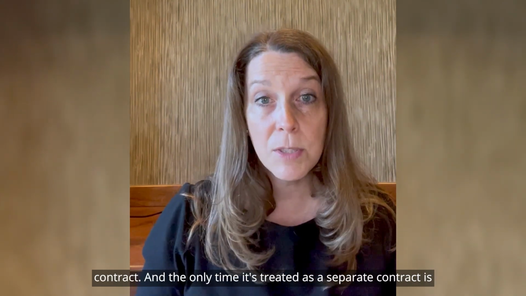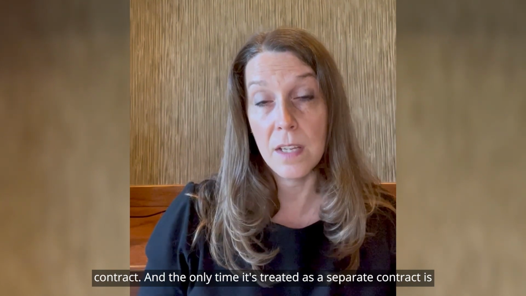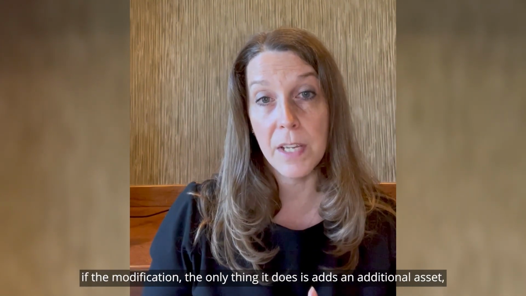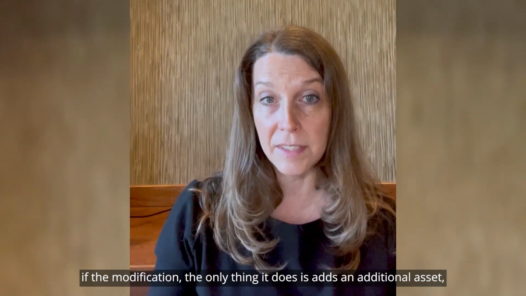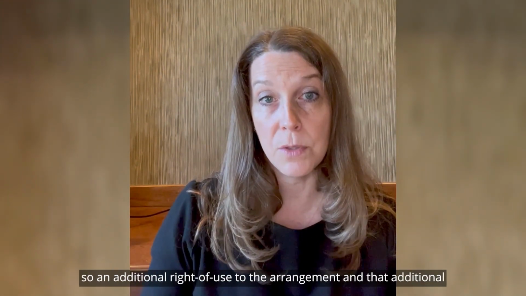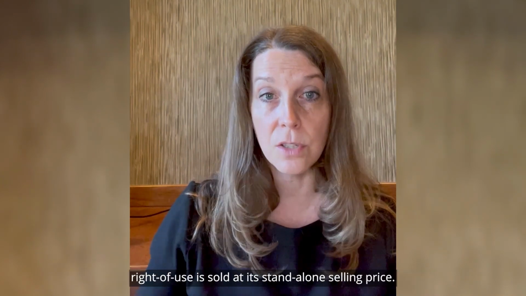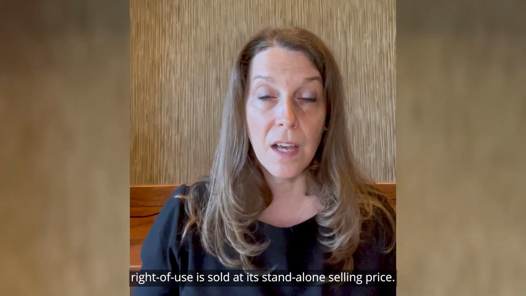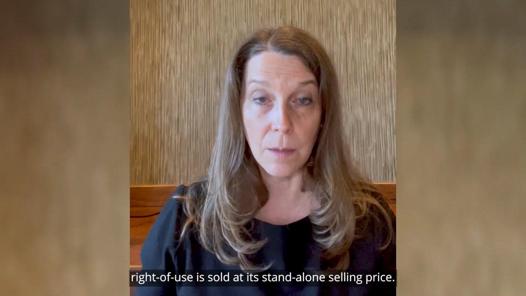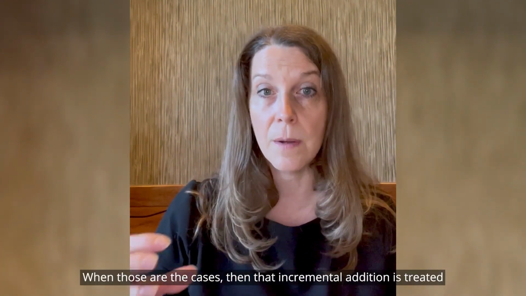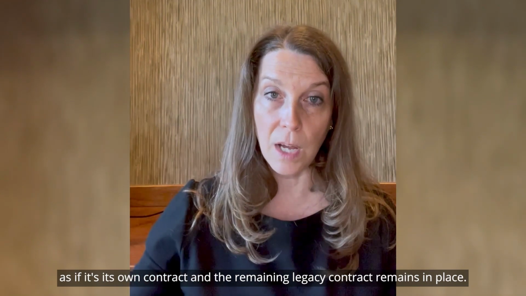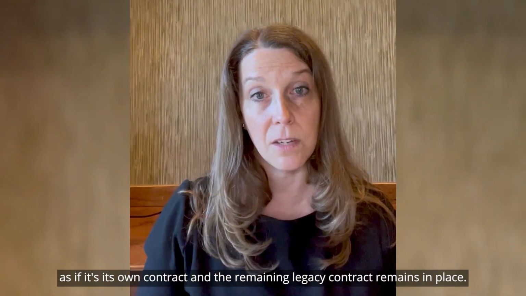And the only time it's treated as a separate contract is if the modification, the only thing it does is add an additional asset, so an additional right of use to the arrangement, and that additional right of use is sold at its standalone selling price. When those are the cases, then that incremental addition is treated as if it's its own contract and the remaining legacy contract remains in place.